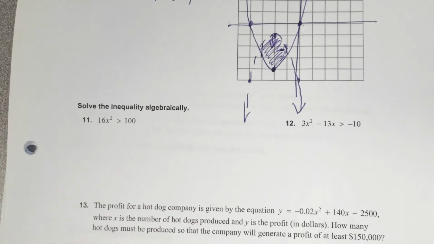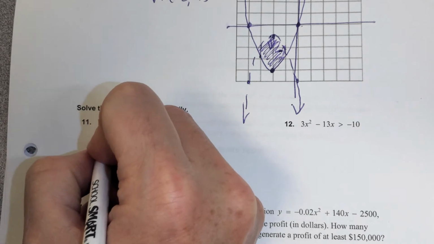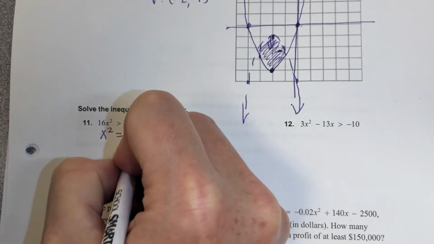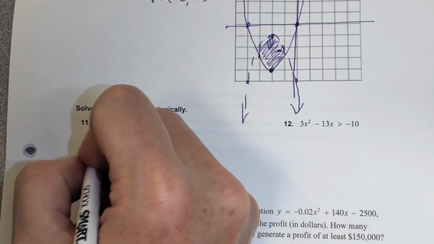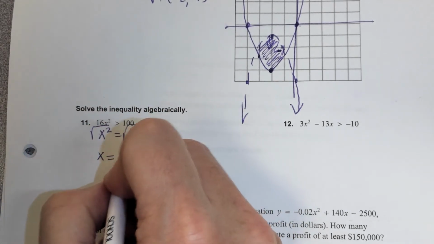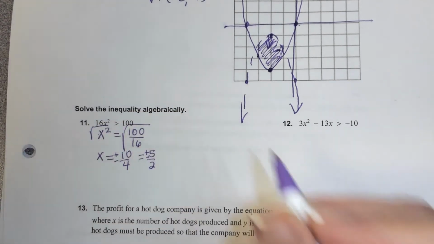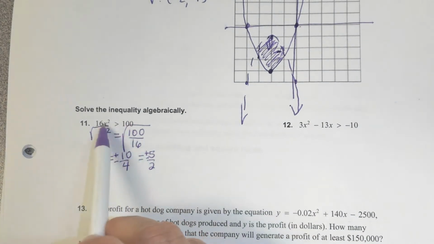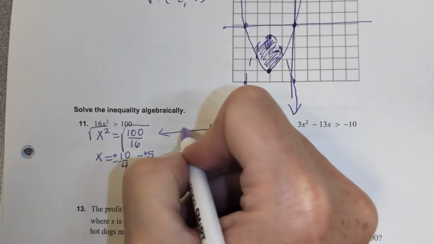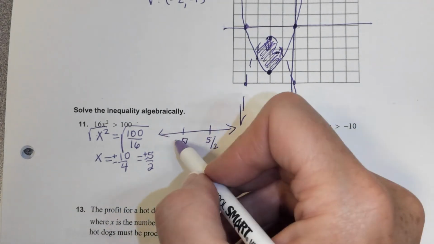All right. Last couple things here, solving this algebraically. I'm going to start off by just treating it as an equation. So I'm going to have x squared equals 100 over 16. I'm not going to simplify because it's easy now just to take the square root. And I'm going to get x equals 10 over 4, which is 5/2, and it does have to be plus or minus. Now, these are the values that are going to make these two equal. I don't want to make them equal, so I'm going to make a number line, 5/2 and -5/2. Those make it equal.